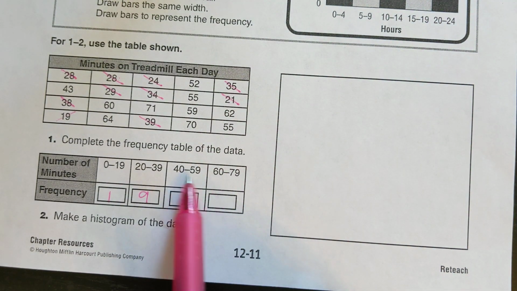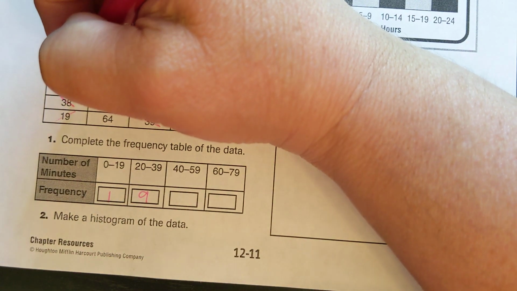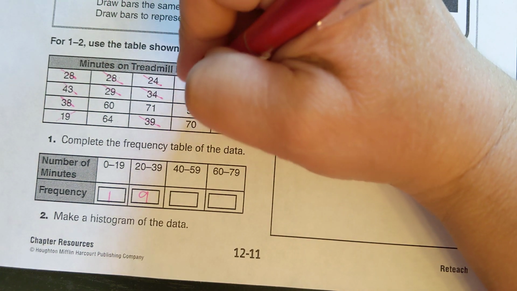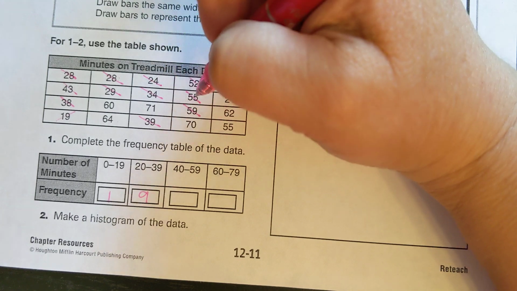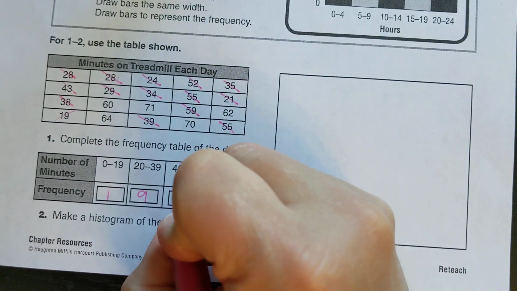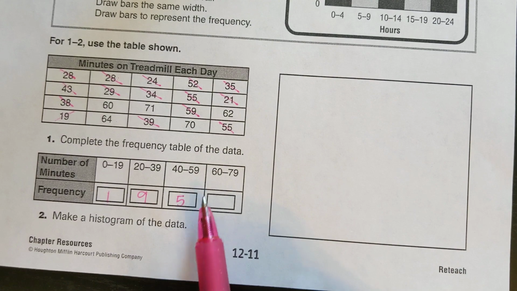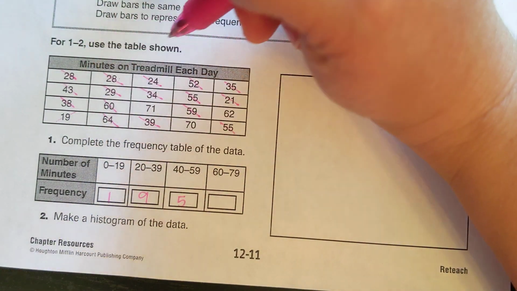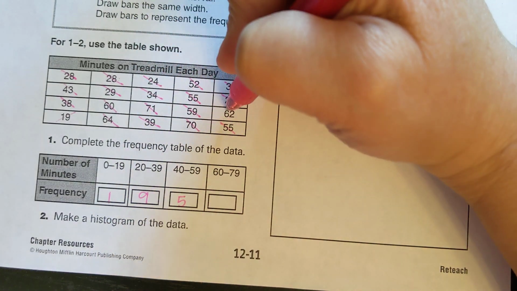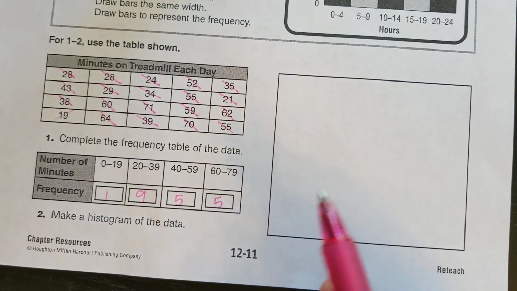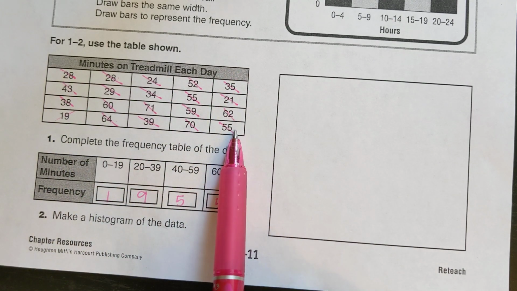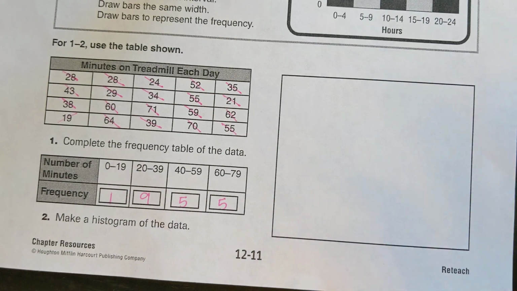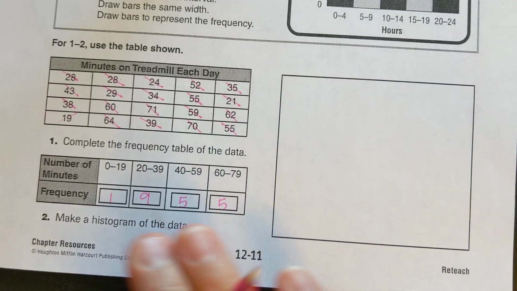All right, 40 through 59. So here's a 43. So 1, 2, 3, 4, 5. And then 60 through 79. So I'm going to come through here. 1, 2, 3, 4, 5. Okay, I'm going to check myself real quick. So I had 20 pieces of data. 10 and 10 give me 20. So I have all of my pieces of data accounted for down here.